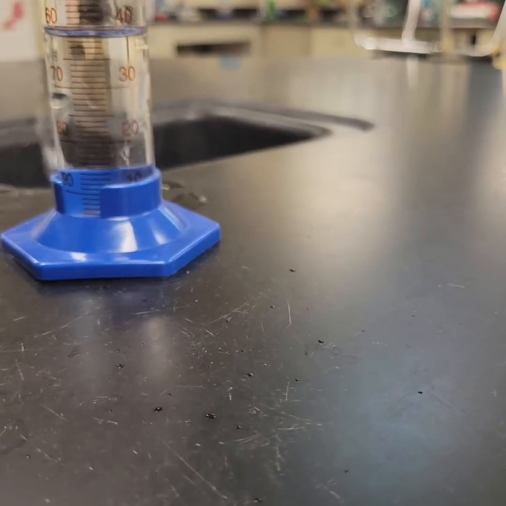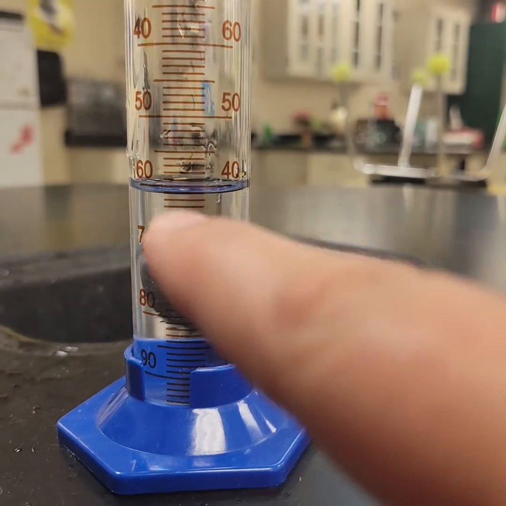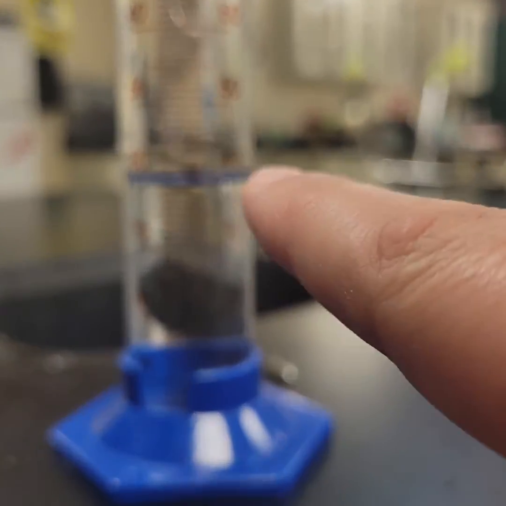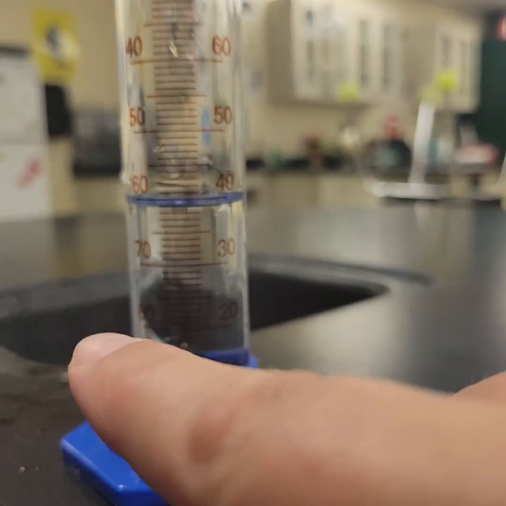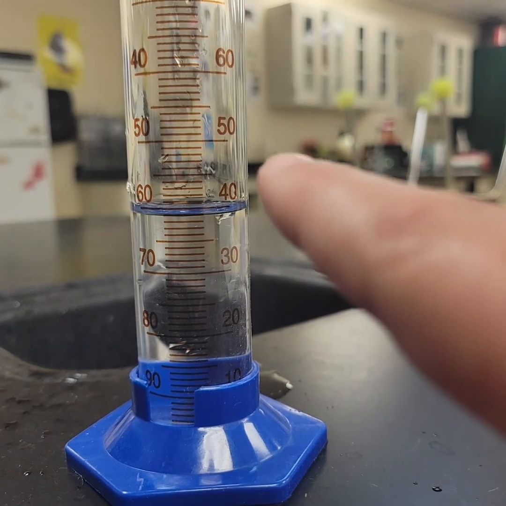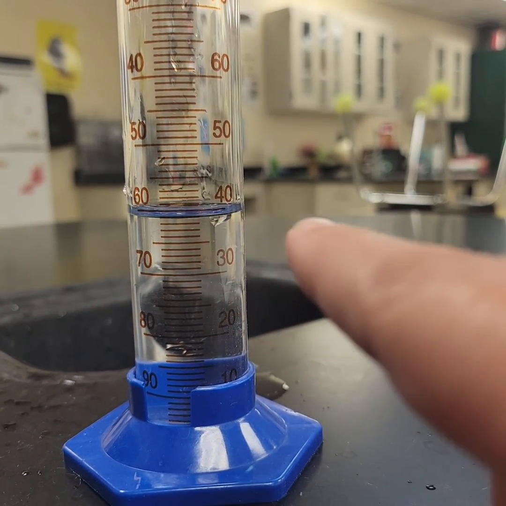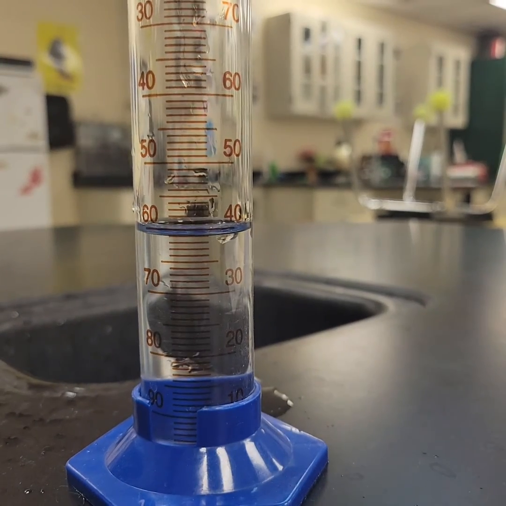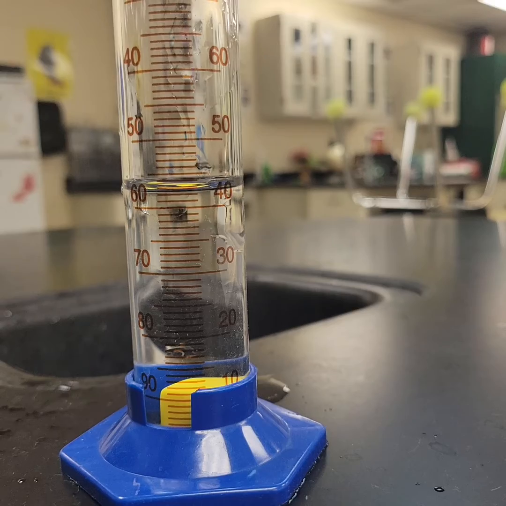Remember, we read the meniscus and we read it at the bottom. So that right there, notice this side is going up and this side is going down. So we're going to measure right here on the right side. We're dead on 40 milliliters. Then I'm going to drop this cube. What is my new measurement?